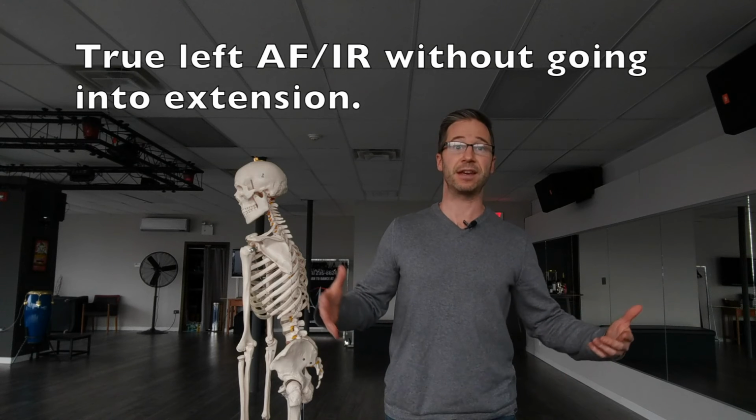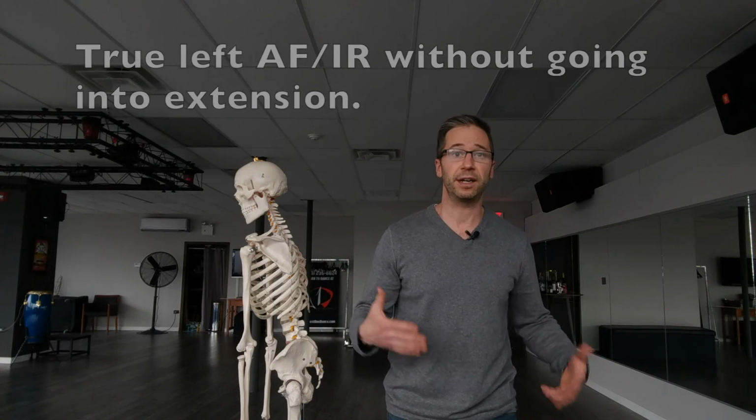If you can get left AFIR, which is a left pelvis back, without straightening your knee, without extending your back, if you can do that in a nice, relaxed manner and rotate your torso to the right, that means you have left abs and your neck is positioned correctly, and you have good arm swing. That's PRI right there. That is the goal, and then to be able to do it right to left without getting stuck.